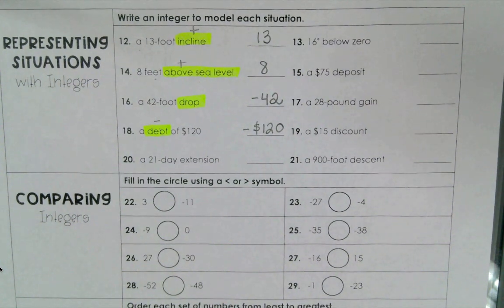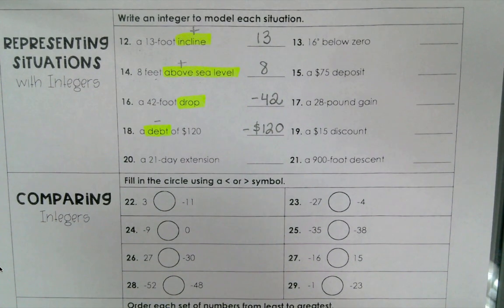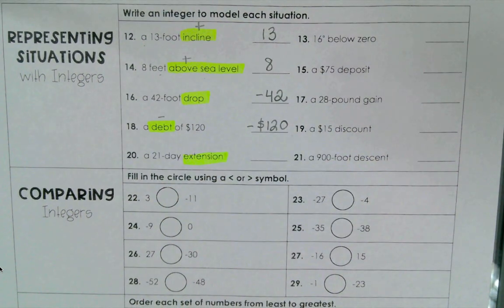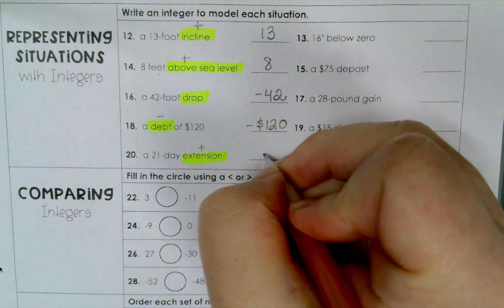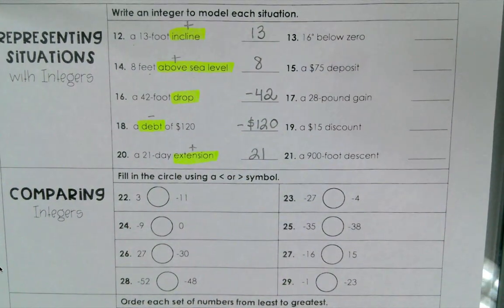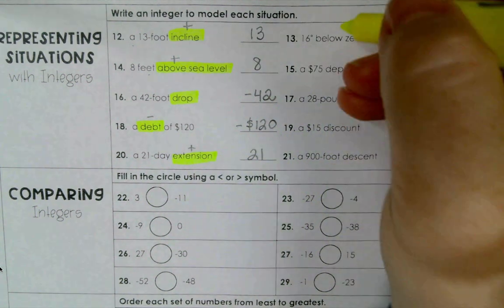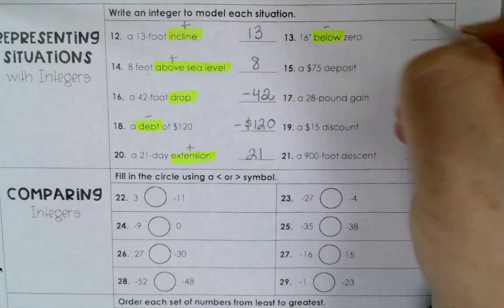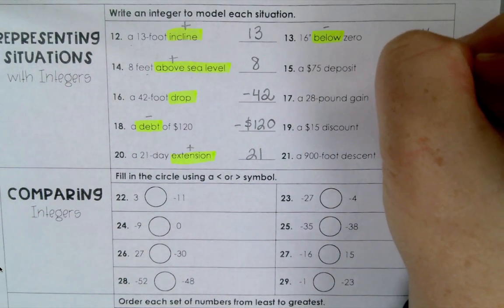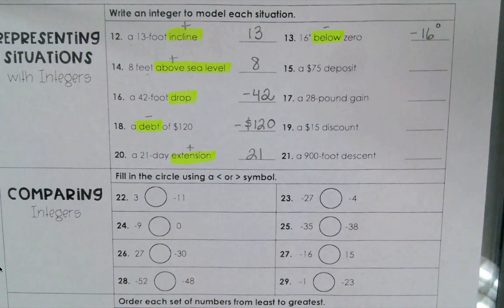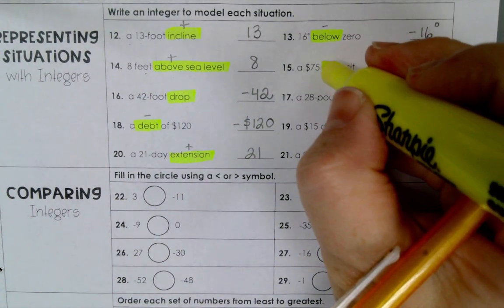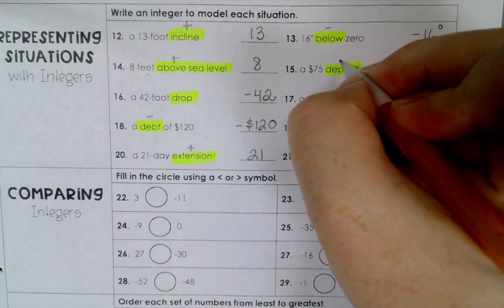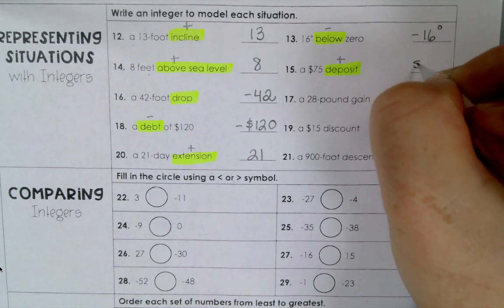Number 21, a 21-day extension. Highlight that word extension. When you get an extension, you get more time. That's positive. Okay. 16 below 0. Below is negative. So I'm going to put negative 16 in my little degrees. Okay. A $75 deposit. Deposit, that's a good thing. That's a good thing. You want that.